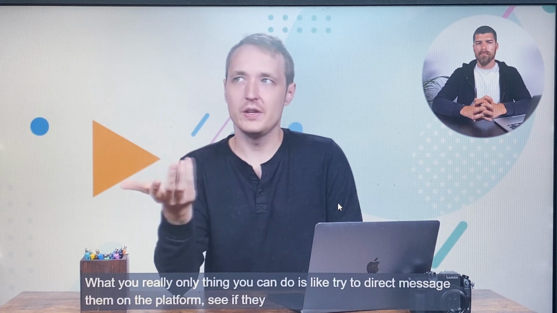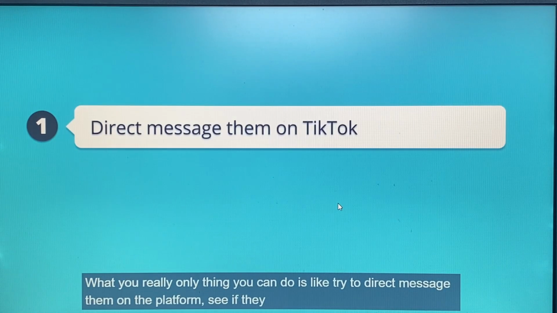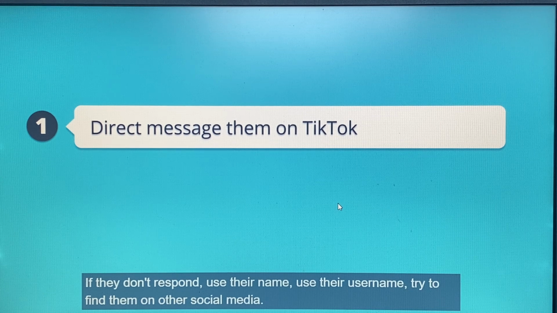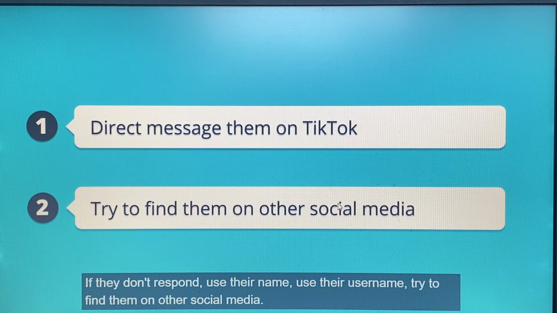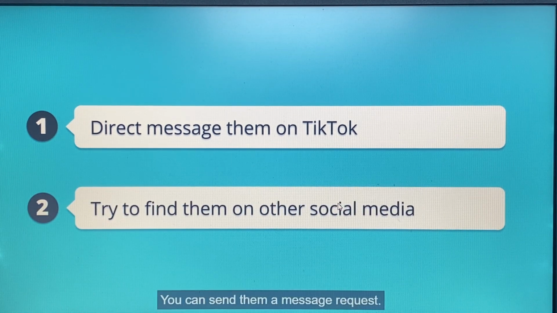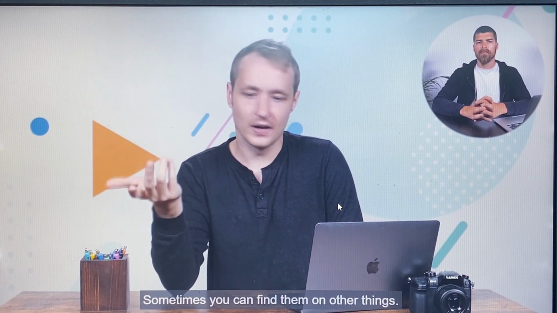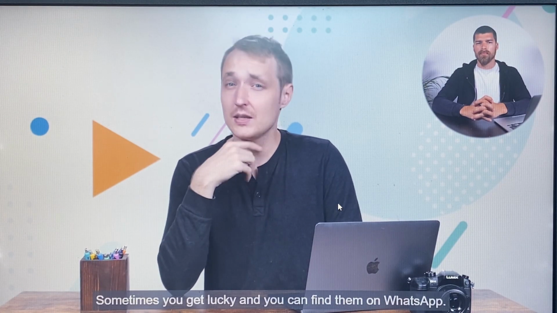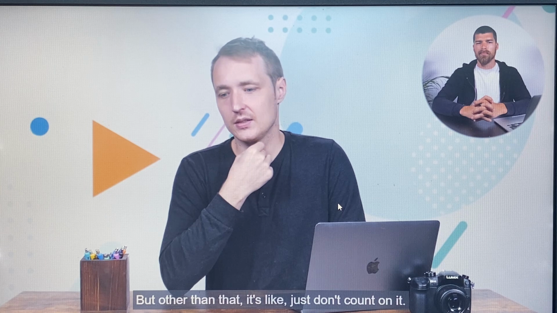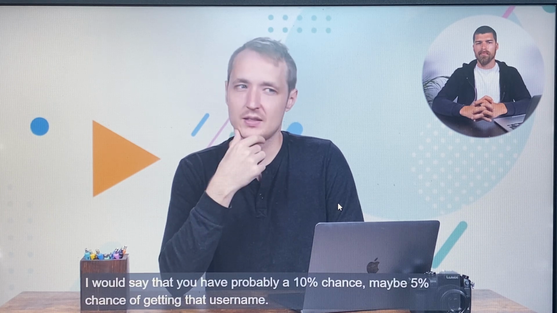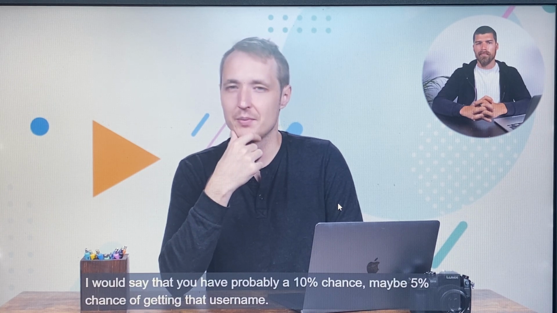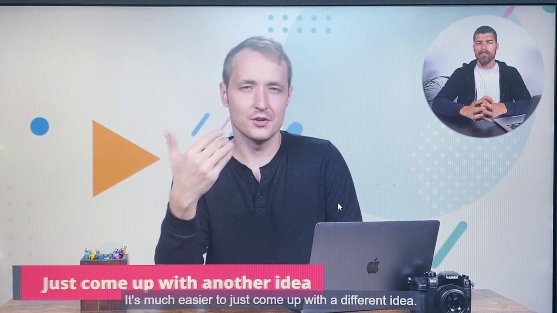The only thing you can really do is try to direct message them on the platform and see if they respond. If they don't respond, use their name and username to try to find them on other social media, Facebook for instance. You can send them a message request. Sometimes you can find them on other things. Sometimes you get lucky and you can find them on WhatsApp. But other than that, just don't count on it. I would say you have probably a 10% chance, maybe 5% chance of getting that username. It's much easier to just come up with a different idea.